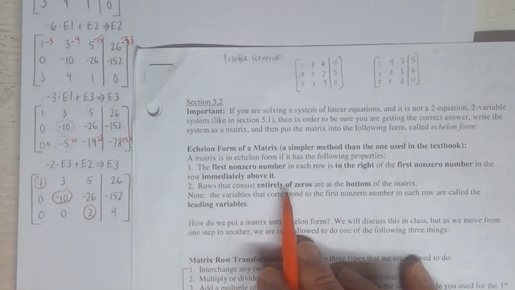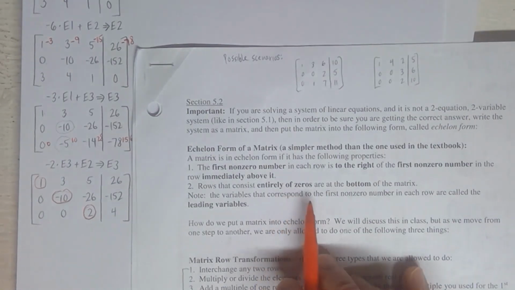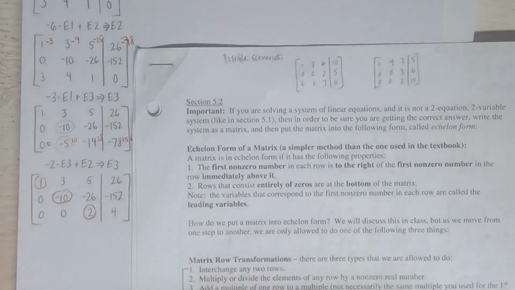And that is if you do have one of those rows that is all zeros, which we don't this time, but if you did, then it's at the bottom. And we'll talk about how to make sure that that happens if you have a problem that does have one of those types of rows.